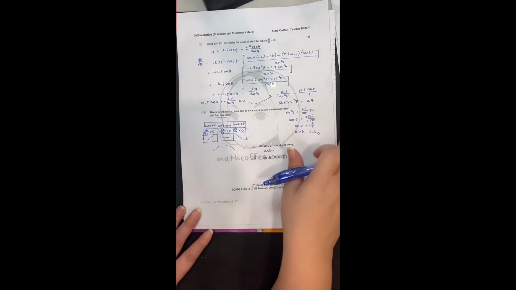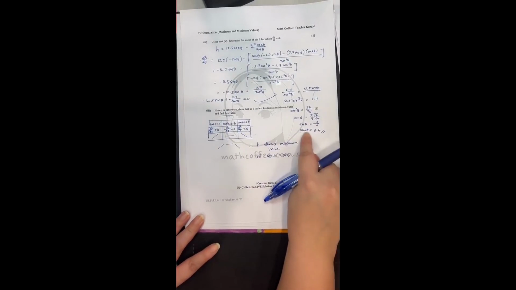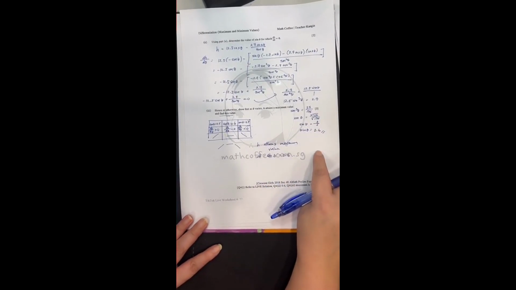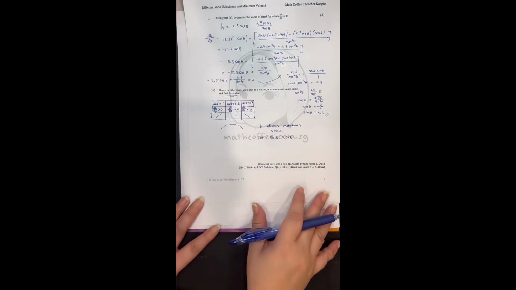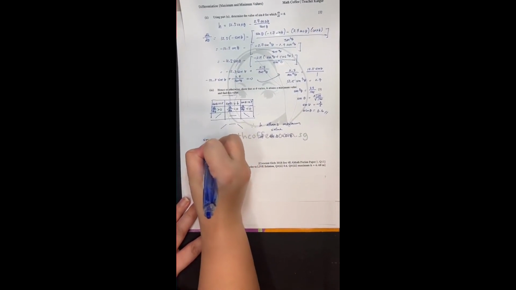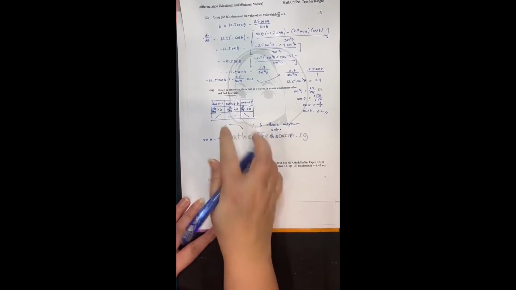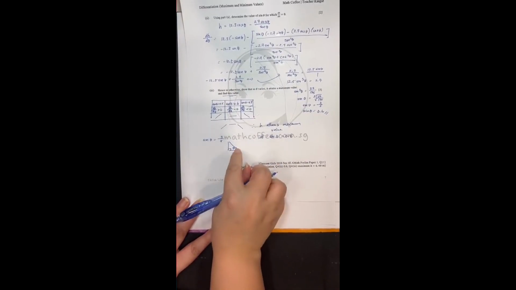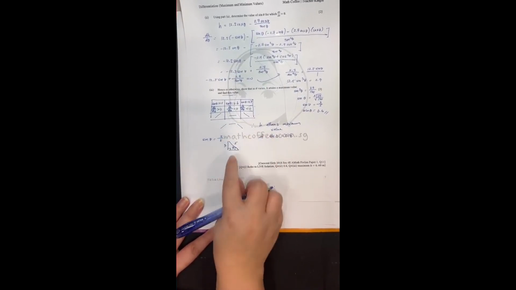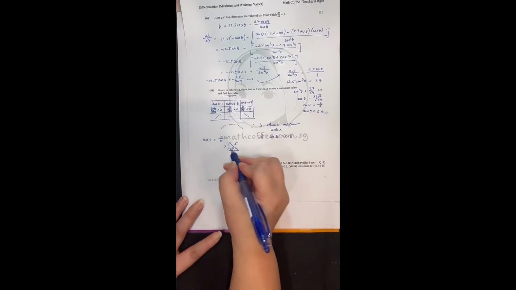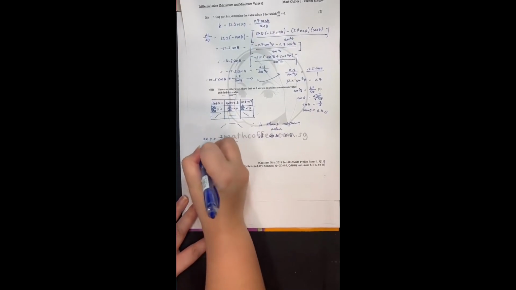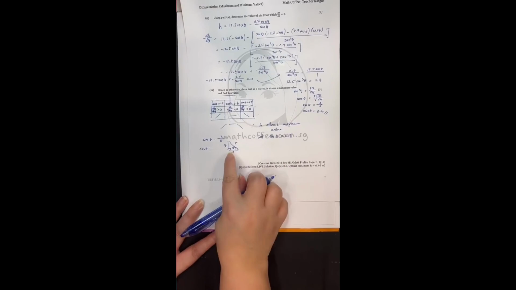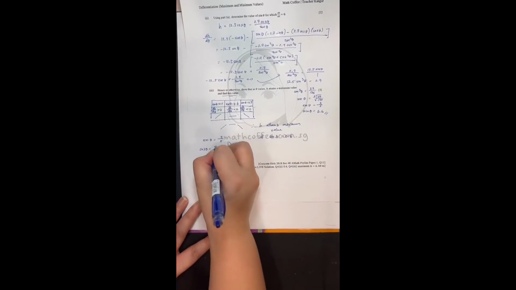How do you find your cosine theta? There are a few ways of doing it. Since I have sine theta is 3 over 5, I can draw a triangle to find my cosine theta, or you can find the angle also. Okay, I'm going to draw the triangle. Sine theta is 3 over 5, so opposite is 3, hypotenuse is 5. Pythagoras theorem tells me that my third side is 4. So my cosine theta is 4 over 5.